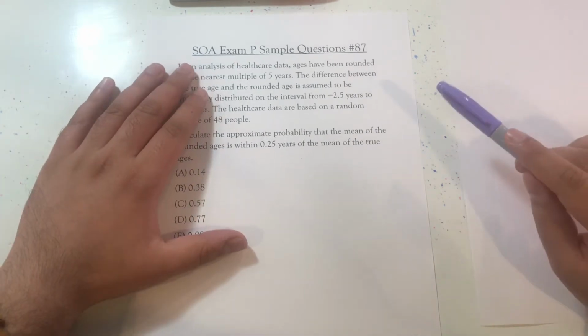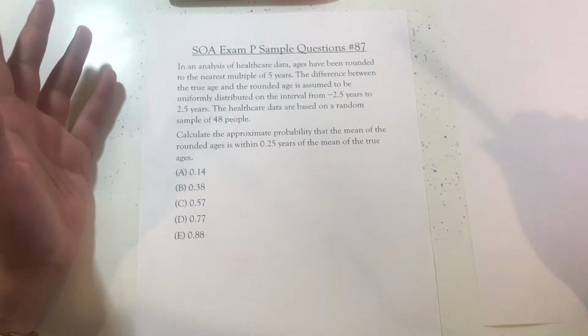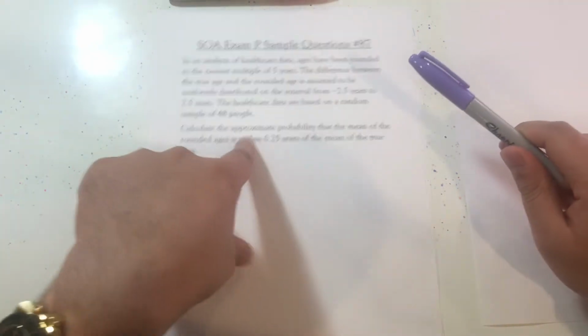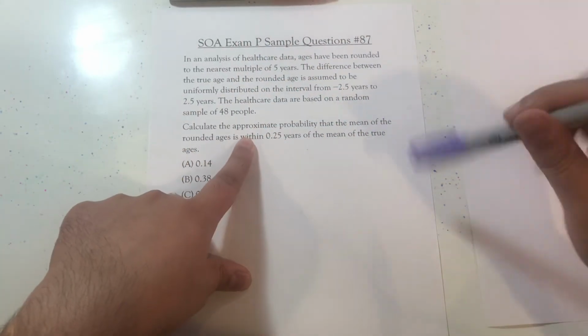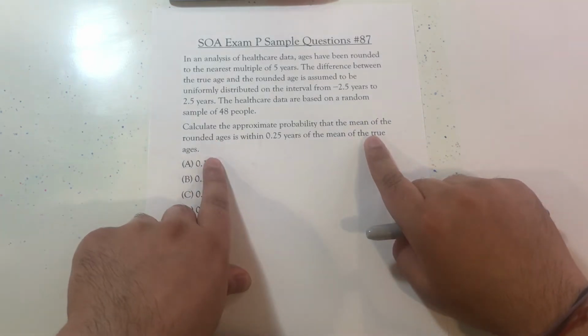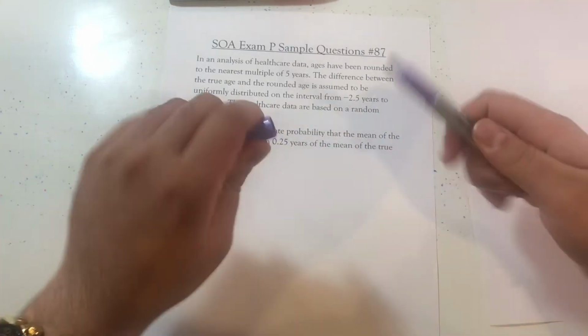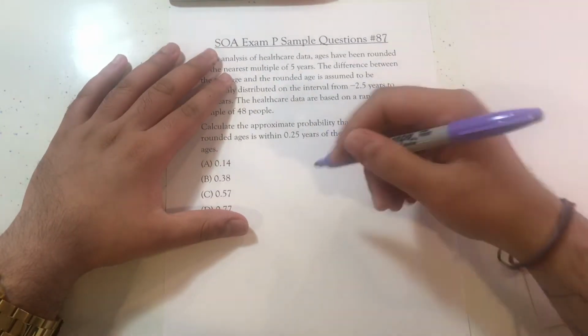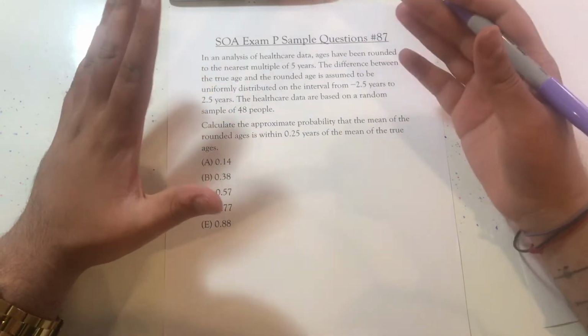When it comes to central limit theorem, we're going to use a normal distribution. What's important for the normal distribution? Mean and standard deviation. We're going to need to find the mean and standard deviation of this mean of rounded ages. So let's say the mean of rounded ages is x bar. x is the difference in age, and the mean of these differences is x bar.